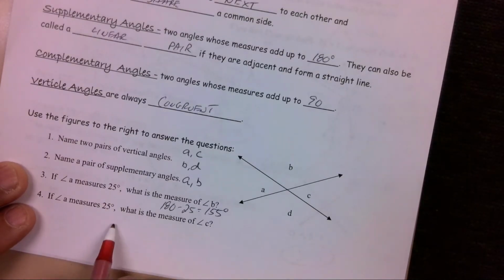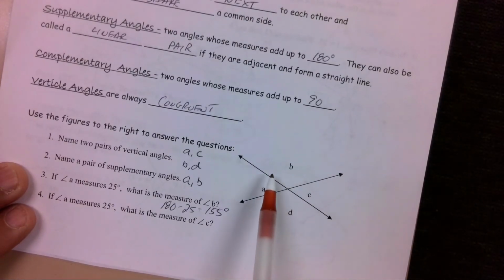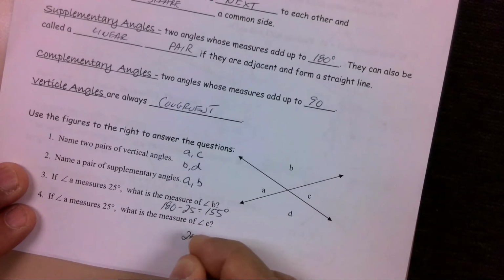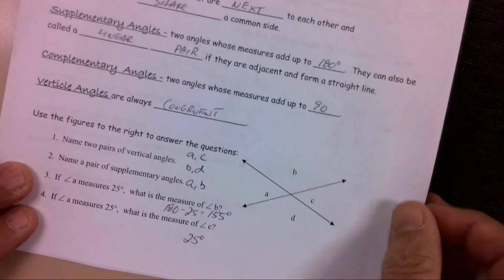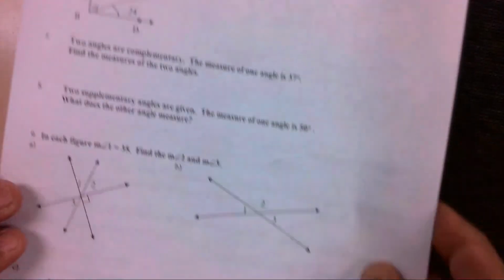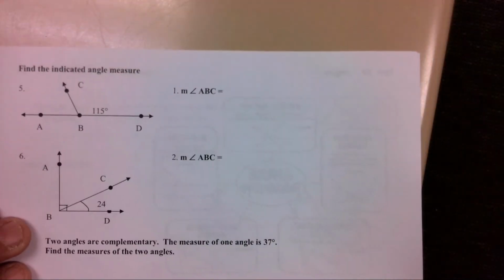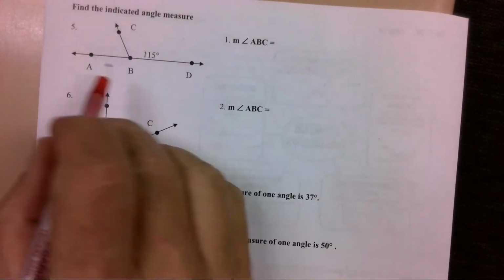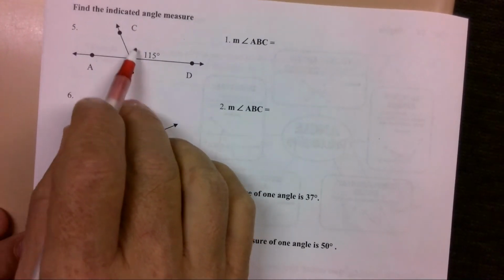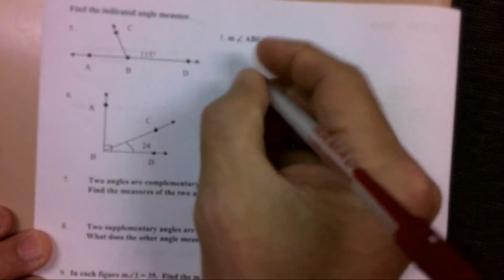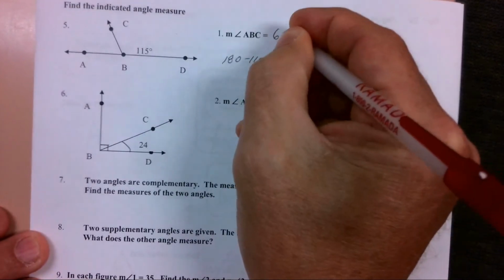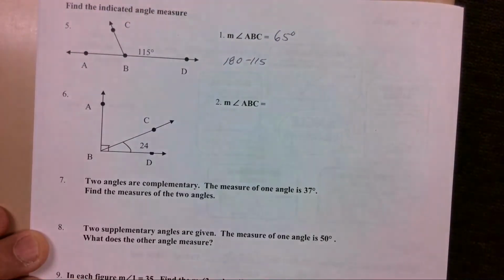And then for part 4, we're going to use our vertical angles. Well, A and C are vertical. Vertical angles are equal. So if A is 25, C is 25. All right. So how do we use the fact that supplementary angles equal 180 and complementary angles equal 90? Well, if we want measurement of angle ABC, these are supplementary. So we just have to take 180 minus 115. So measure of angle ABC is 65 degrees.